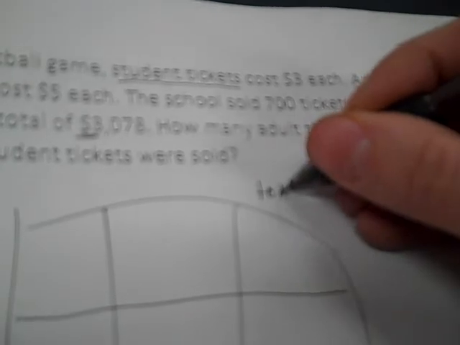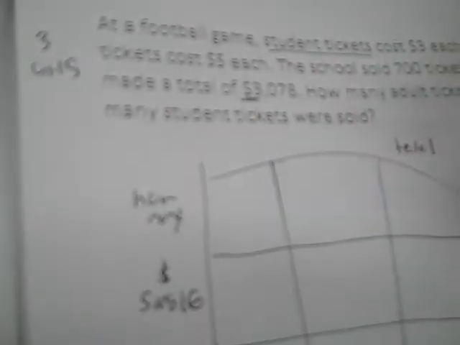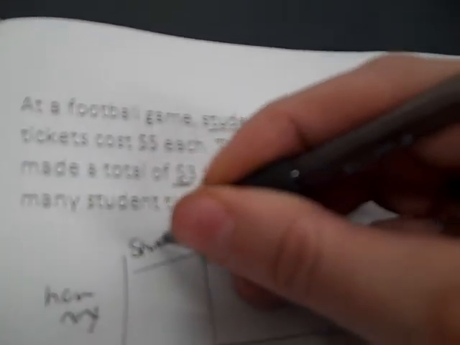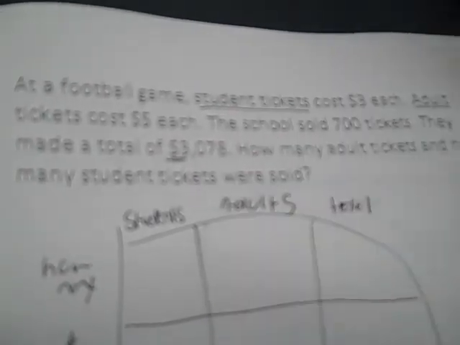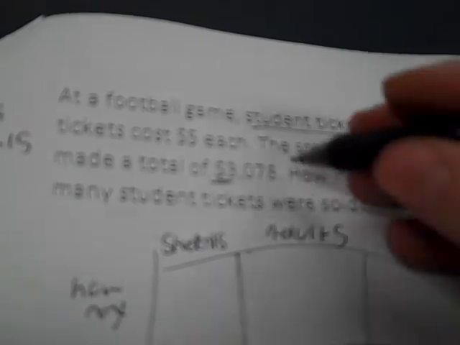So total, how many, single. Put a $ sign above single and a $ sign above total. These are both for money amounts. That is not for money amounts. So I have students and adults. Okay, what's your total cost? $3,078.